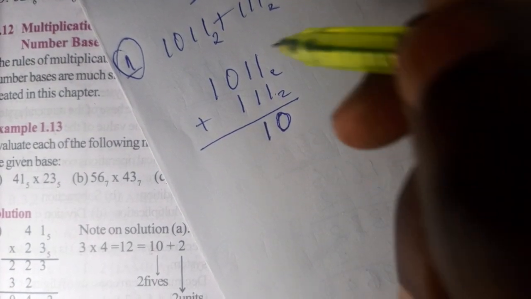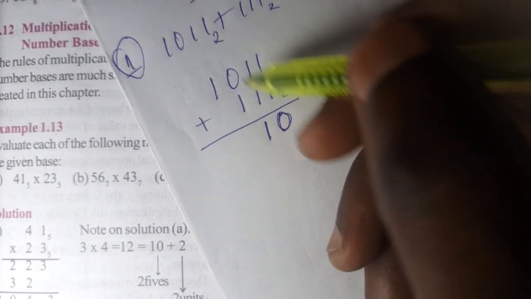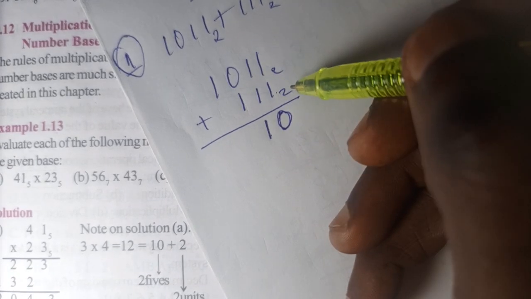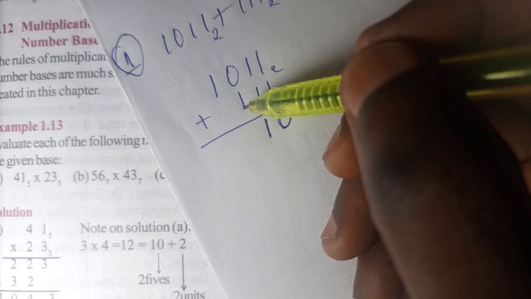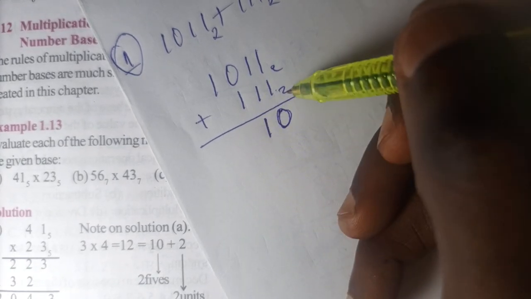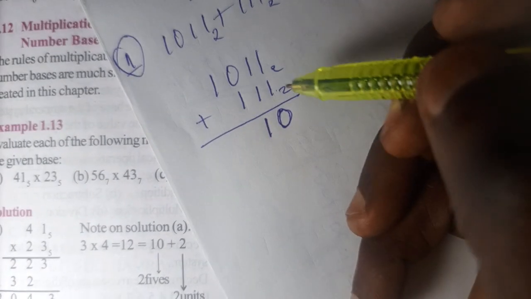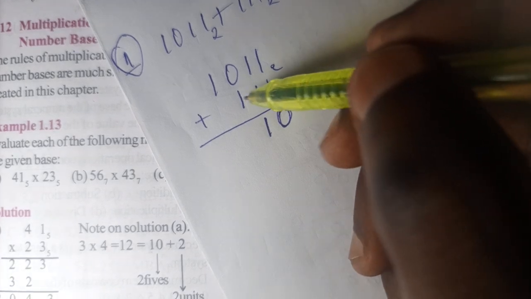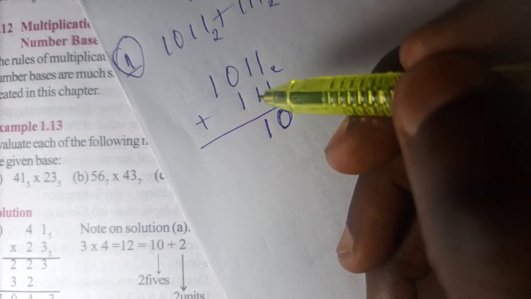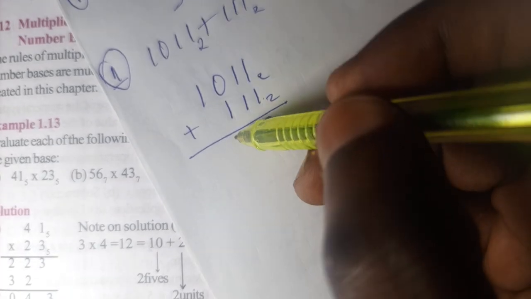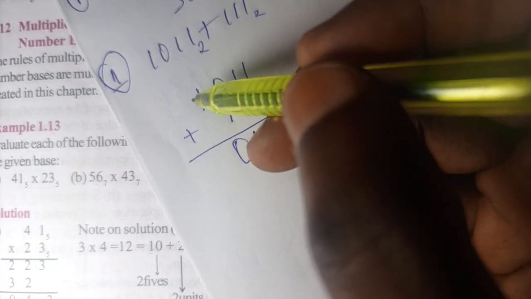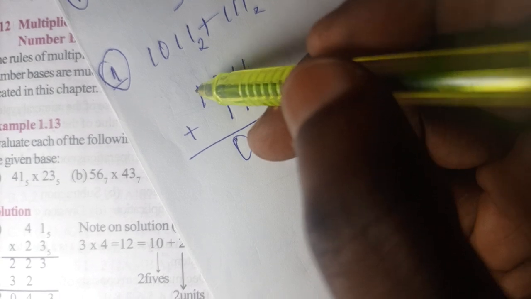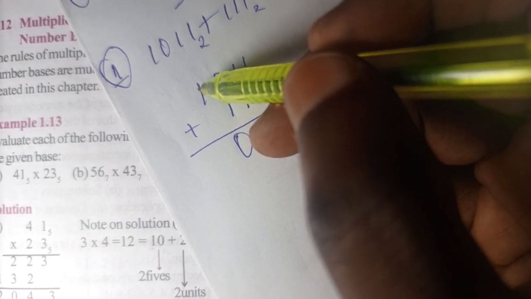Then the next one: the 1 that you got from dividing 3 by 2, you take it to this place and add there, it will be 2. If you write 2, you have 2 equal to the base. So you divide this 2 by 2. You have 1 remainder 0. You write down the 0. Then you carry that 1 and add here, and you have 2.